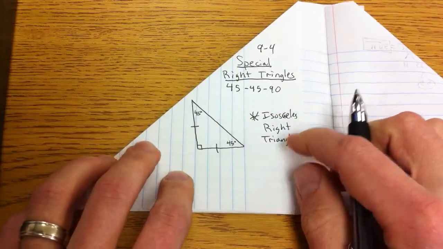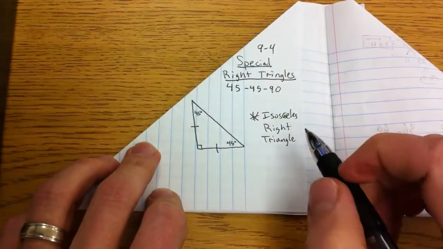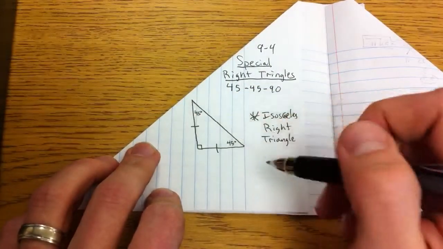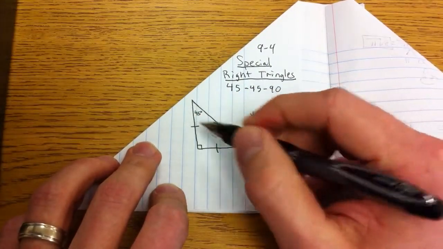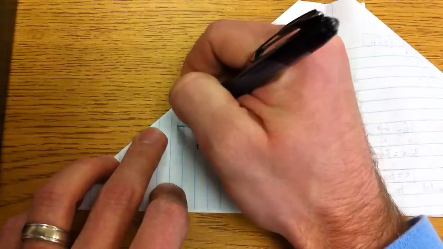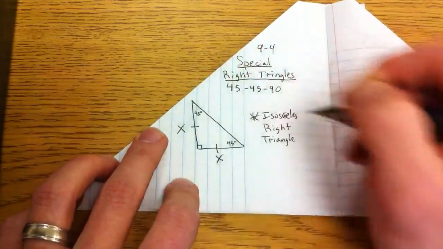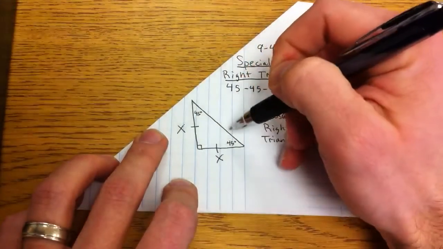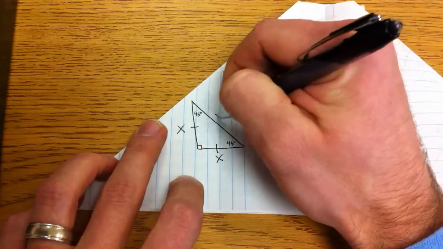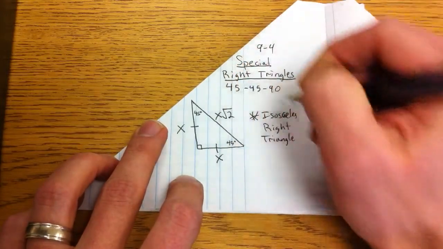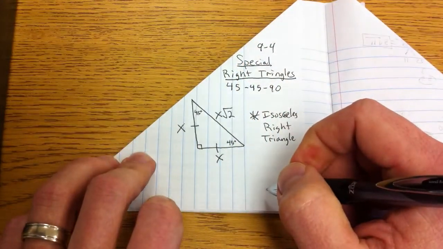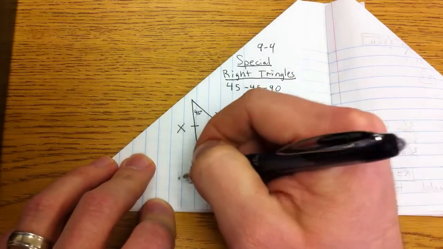So the isosceles right triangle looks like this, and the relationship that exists within this right triangle is that both these sides are going to be the same. So let me label those as x. Each one will be the same. Then I can always find the hypotenuse because it'll be that x multiplied by square root of 2 every single time. So let's summarize that.